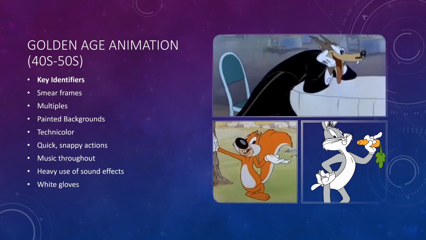Next, to give an overview of Golden Age animation of the 40s and 50s, some key identifiers are smear frames. Smear frames essentially is a drawing where you have your key pose of your character who is standing on the right, then they move across the screen to the left, and you draw one big smear frame of the character in between those drawings, stretching their body as long as possible to get them from that one pose to the next as quickly as possible.